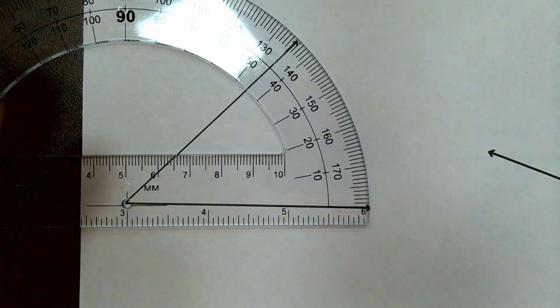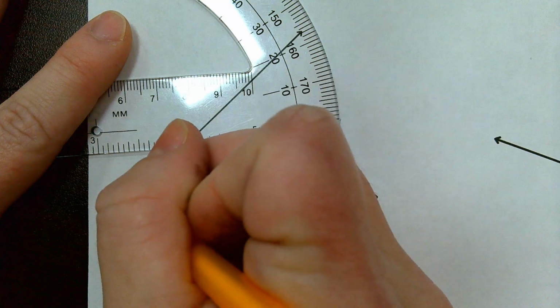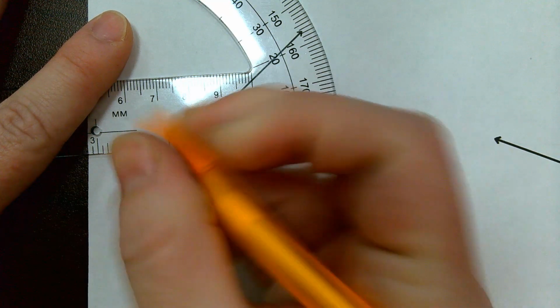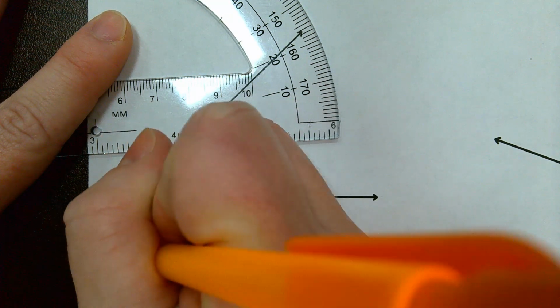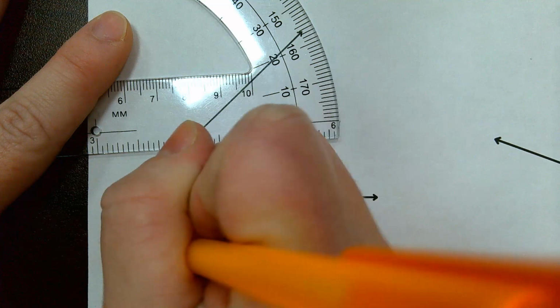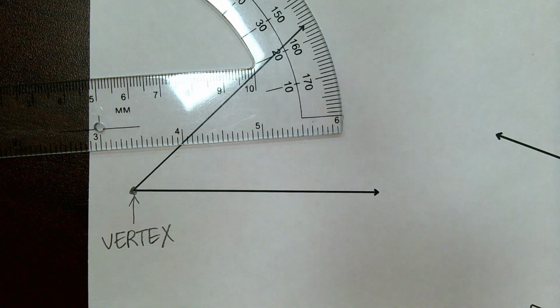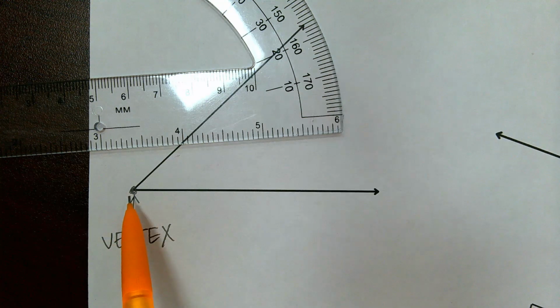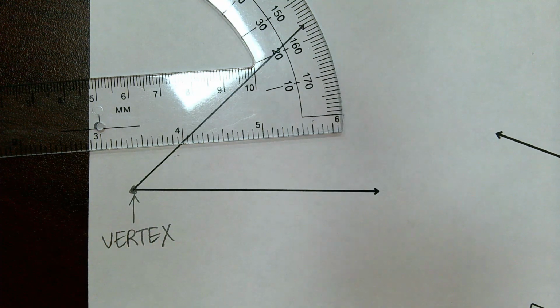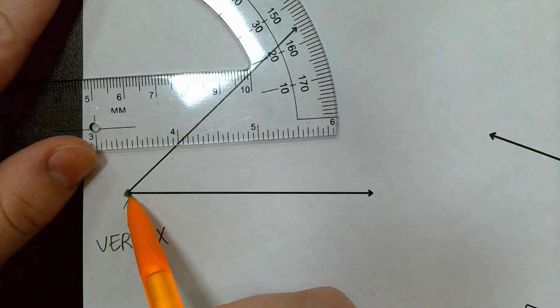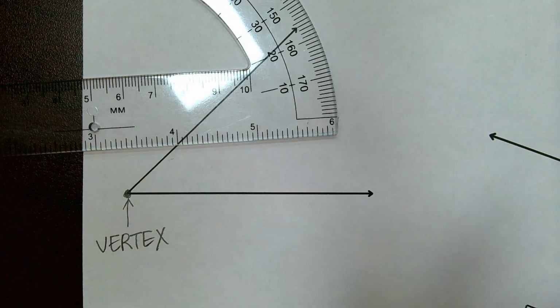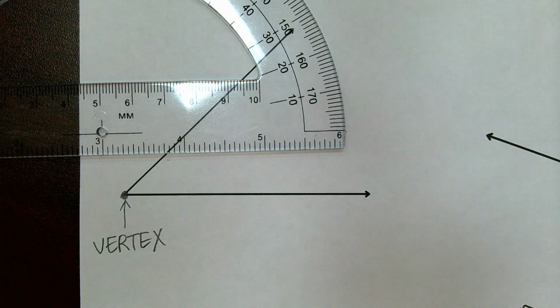A vertex, here I'll label it. A vertex is just a point where two lines are meeting. It's going to be this little point where an angle is made. There's always going to be a vertex as your starting point to measure.